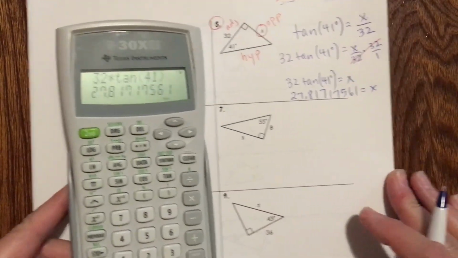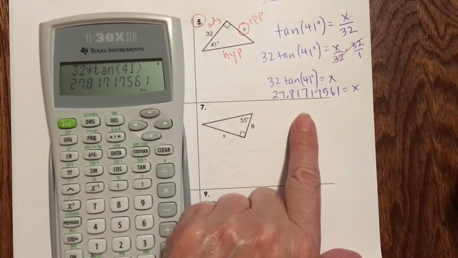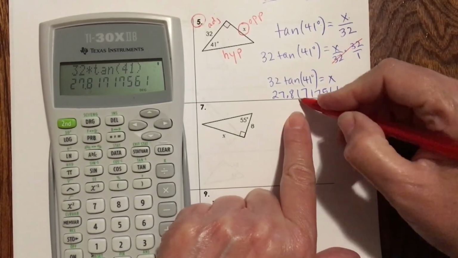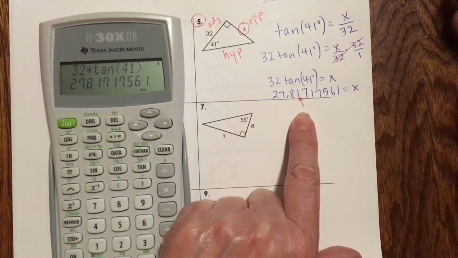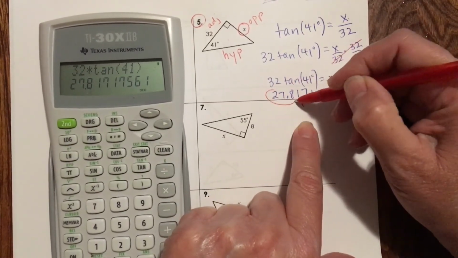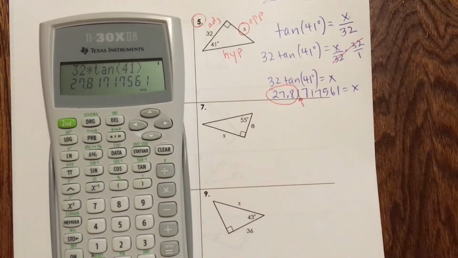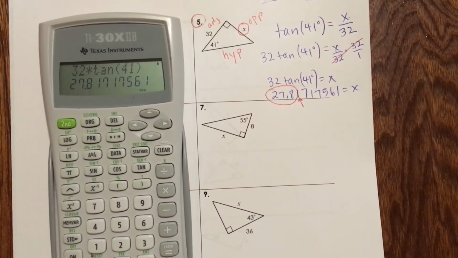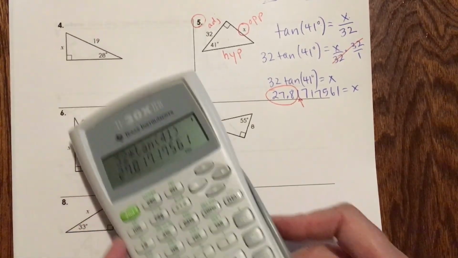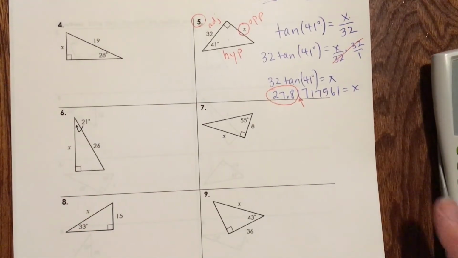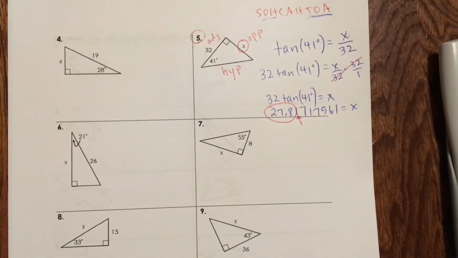Round this to 1 decimal place. After the 8, you have a 1. That's less than 5. I can just drop it off. Now, pay attention also to the directions because sometimes they'll say, give 2 decimal places, give 3 decimal places. From what I have seen on a previous video, they wanted 1 decimal place in this class.